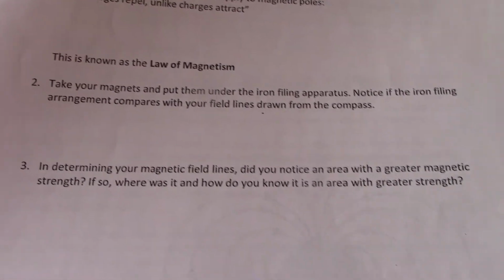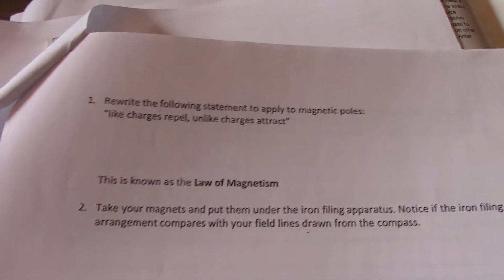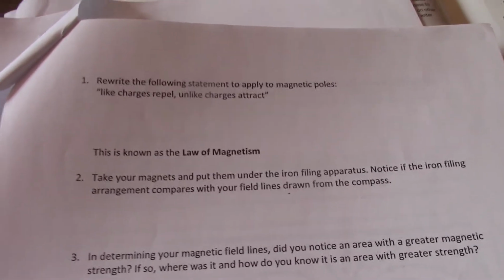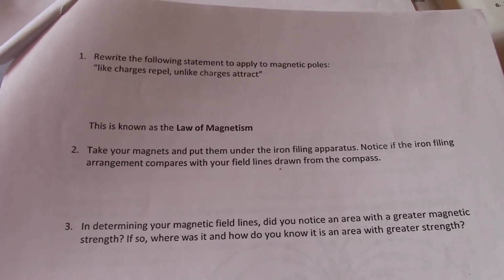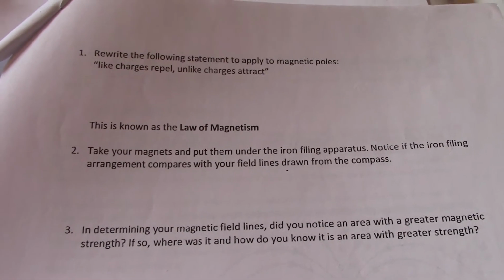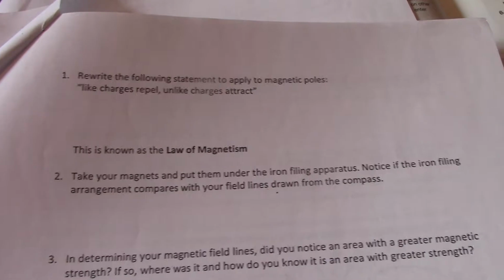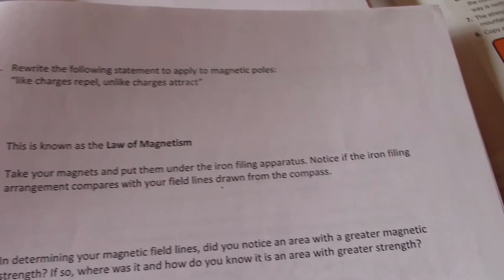Some of this is just a bit of a thought lab for you. Question 1 here, right? Like charges repel, unlike charges attract. You can rephrase that applying to magnetic poles, right? We don't have charges with magnetism, but we have like poles and unlike poles. Okay? So you should figure that out.